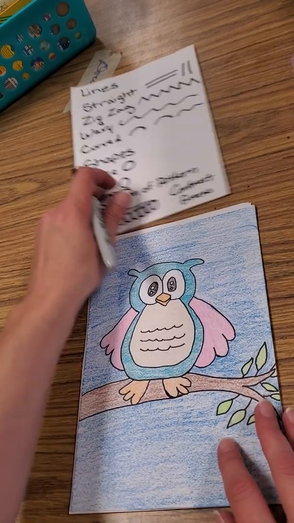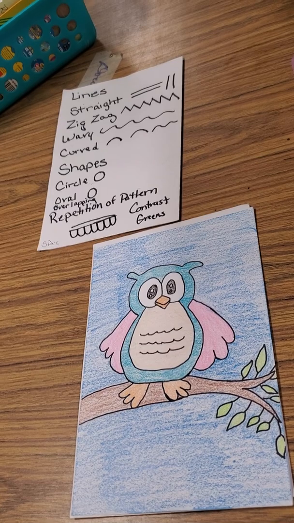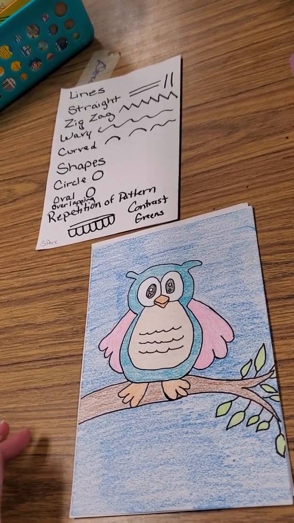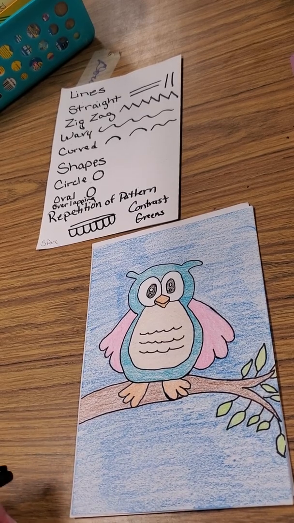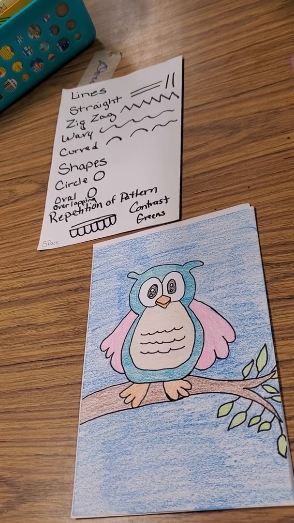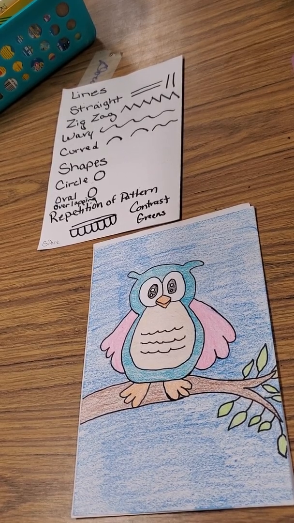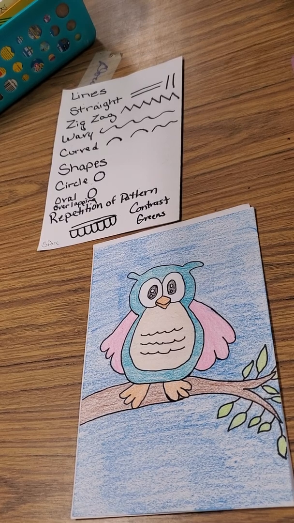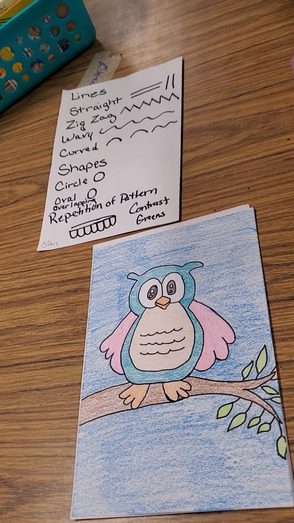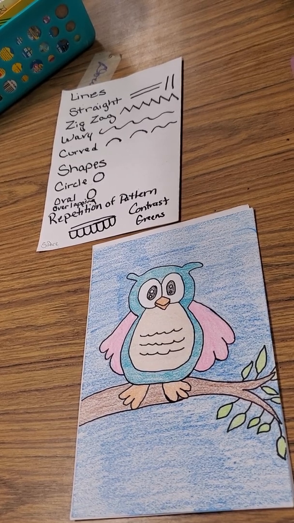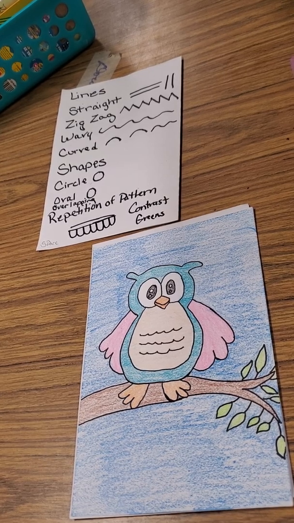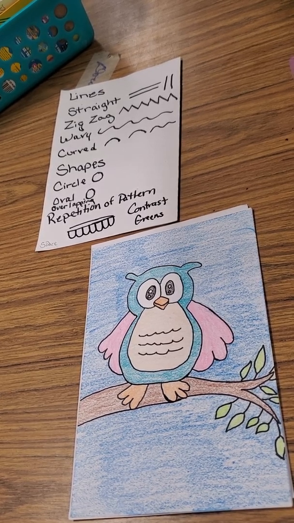This week, we will be drawing fall animals. And our fall animal for this week is an owl. Owls are considered to be fall animals because they make more noise during late fall. During the summer months, they are just quiet. Owls are nocturnal, which means they sleep during the day and are active at night. So if you hear one, you will hear it at nighttime.